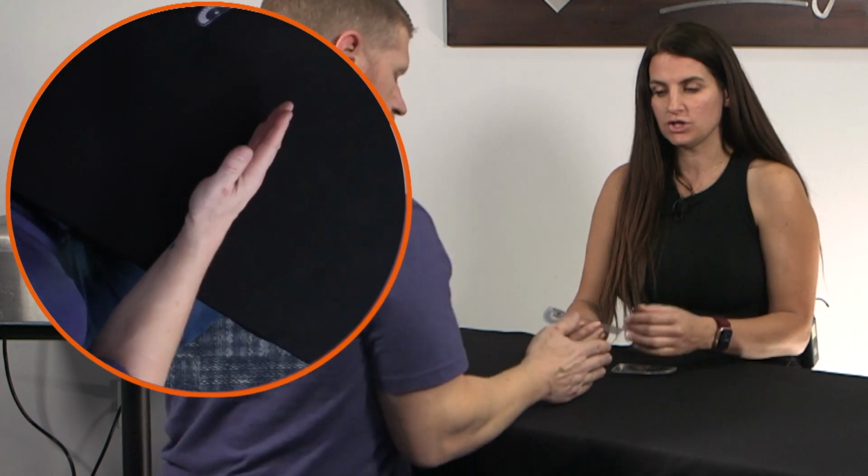All right, now we're going to show how to do standardized goniometric measurements. We're going to start at the forearm and move distal. We'll begin with forearm rotation. So first we'll do supination.